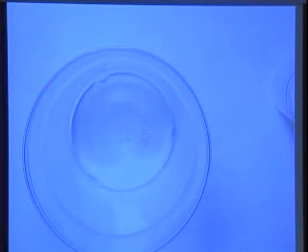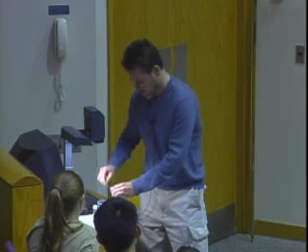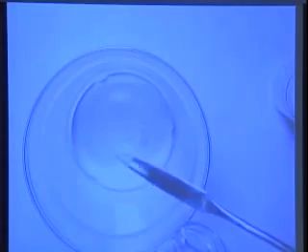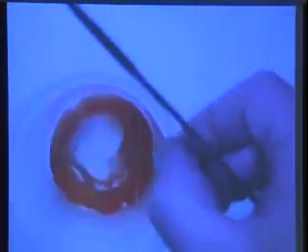I'm now going to add this organic molecule. I'll draw the molecule for you before we finish today. I'm just going to add a small amount of this colorless organic molecule. Okay? To get a very nice, intense red color in the aqueous solution. Okay?